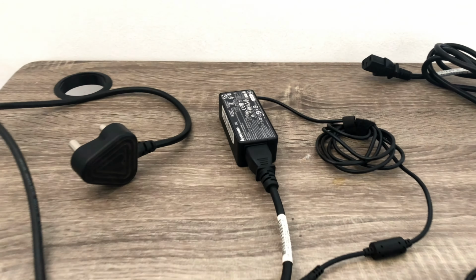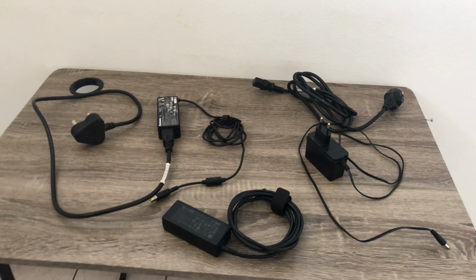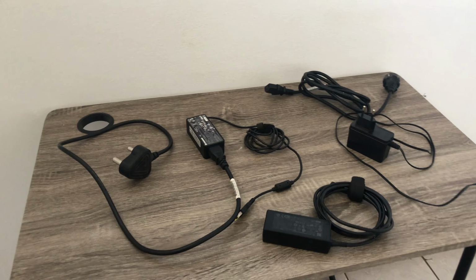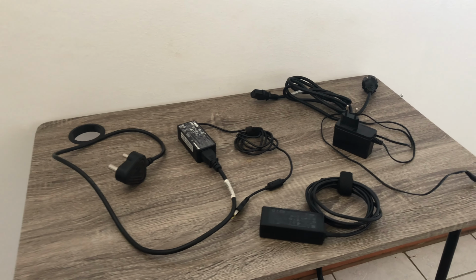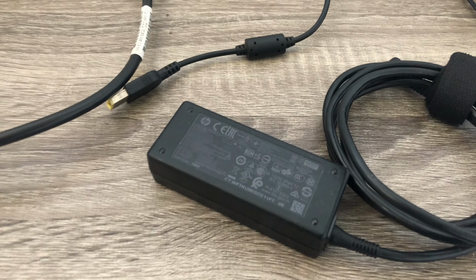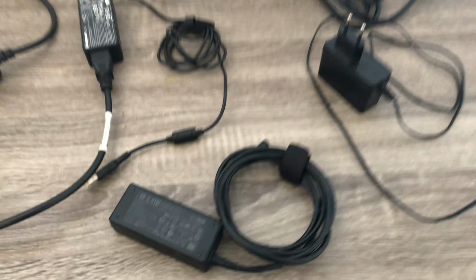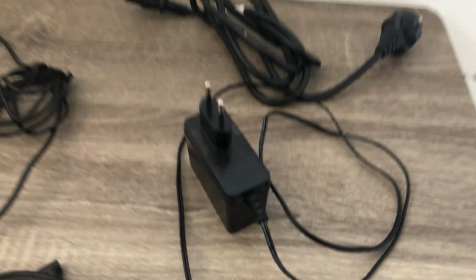Cables, cables, cables. Now most of the peripherals that you've seen require power, but not all of these are for all those peripherals. Just to describe, this is for the HP laptop that you saw at the beginning of this video. Not a peripheral, but this is for the peripheral.